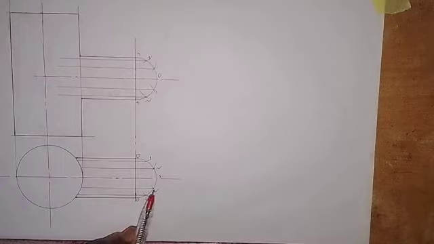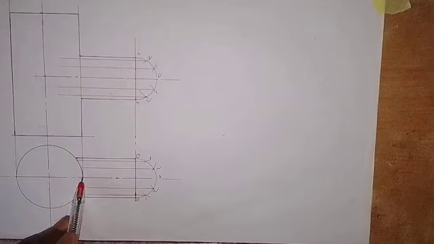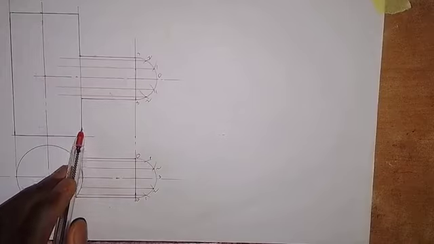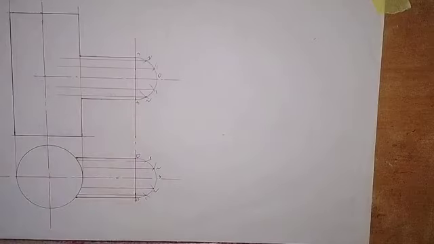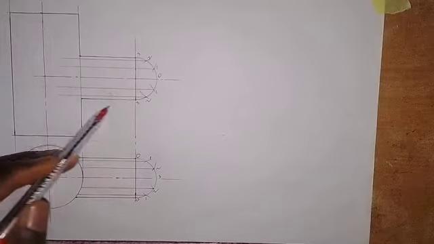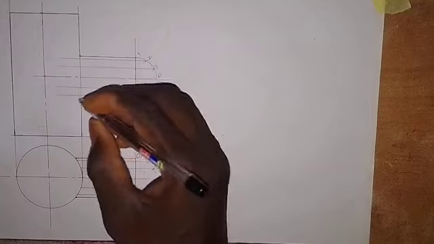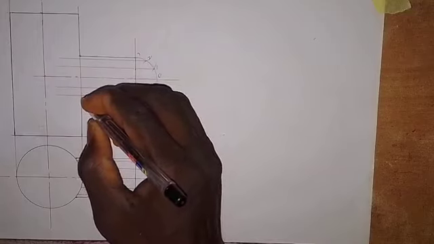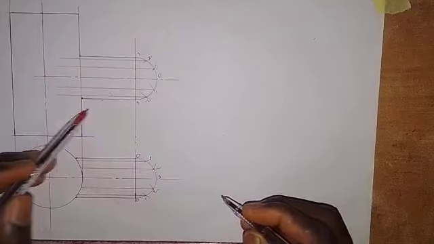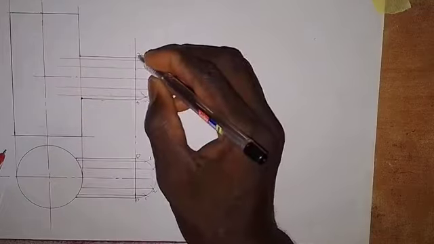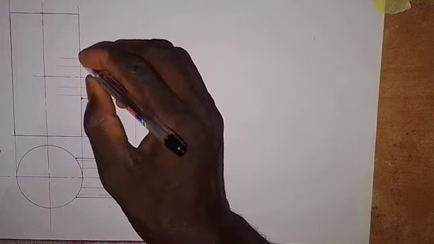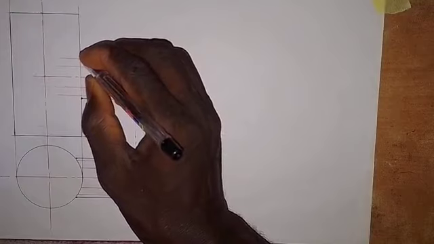Alright, if you look at the line that we have here, this is horizontal line 3, and it touches the circle at this point. We have already drawn a vertical line from this point, and it goes up here like this, and it intersects this horizontal line 3 at this point. So we take note of where the two lines intersect. Vertical line 3 here and horizontal line 3 here intersect at this point. And also we have horizontal line 3 here, they also intersect at this point. So let's take note of that.